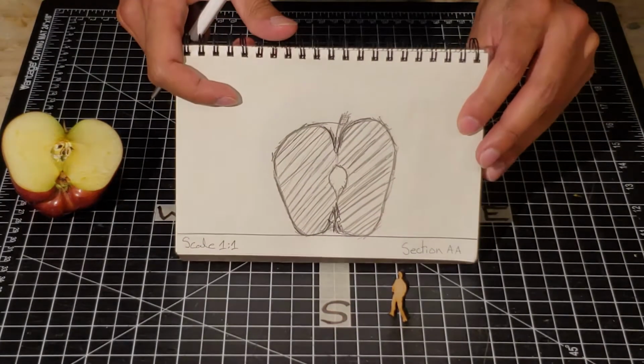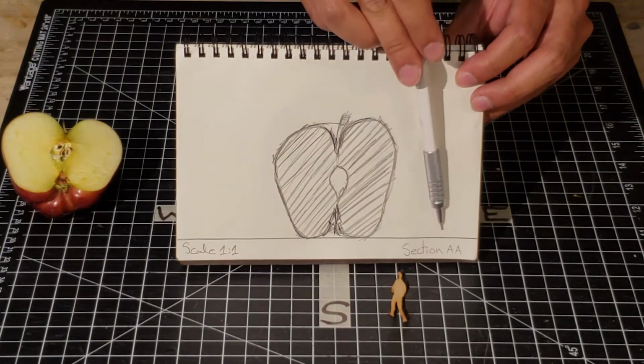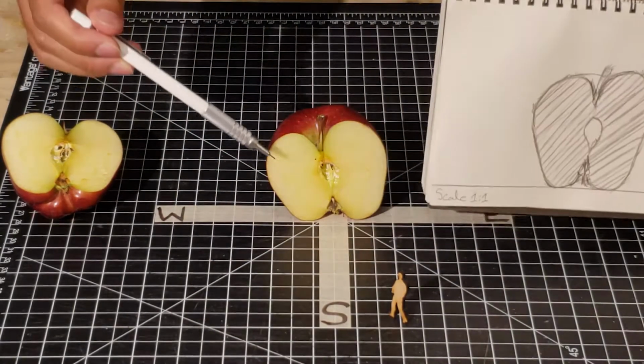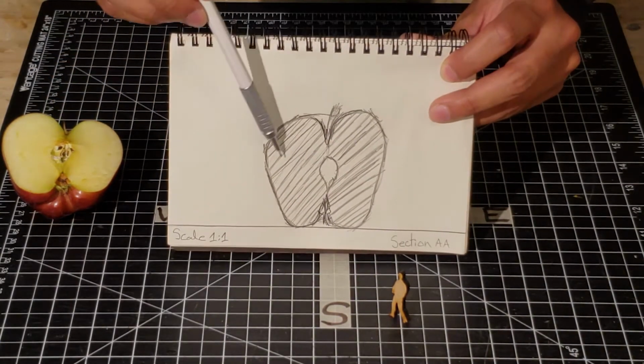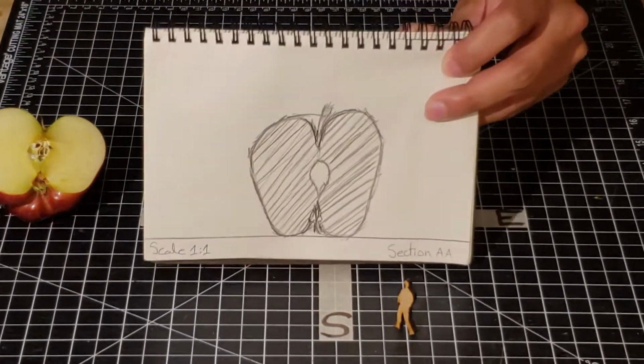This is what a section of the apple looks like. Notice that I've indicated the scale and the name of the drawing. In this case, it's section AA. Also, all the solid parts of the apple I've diagonally hatched to indicate it's solid, and left a void in the middle as it is.